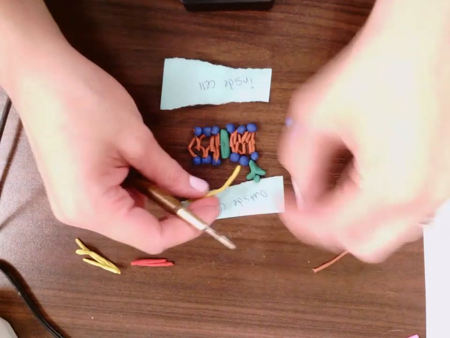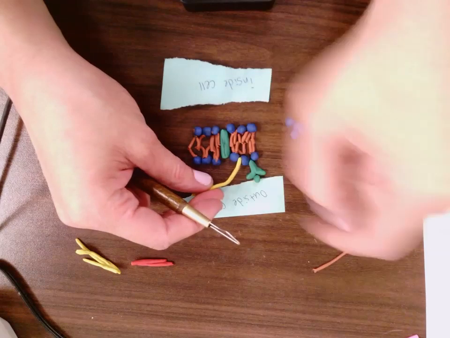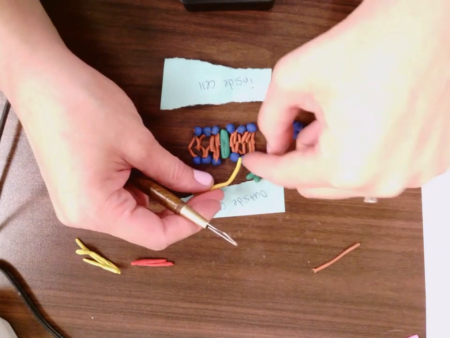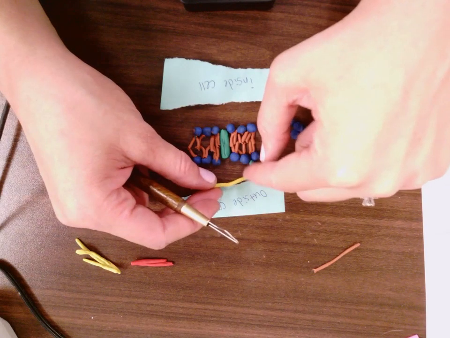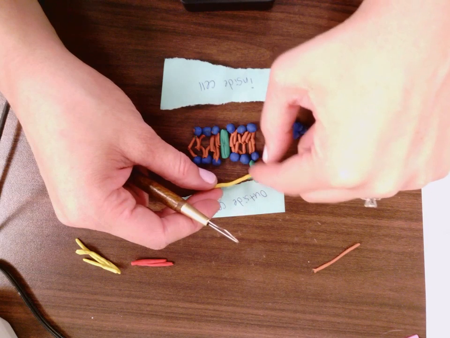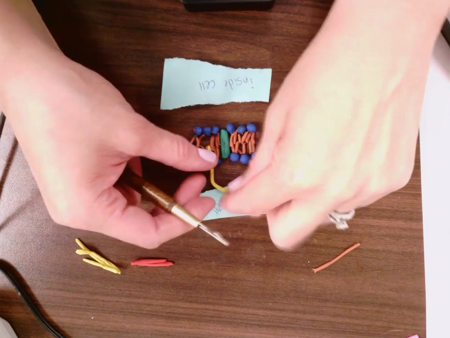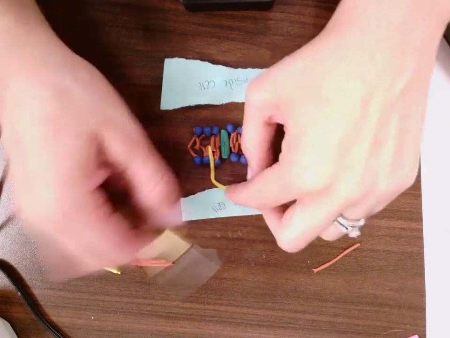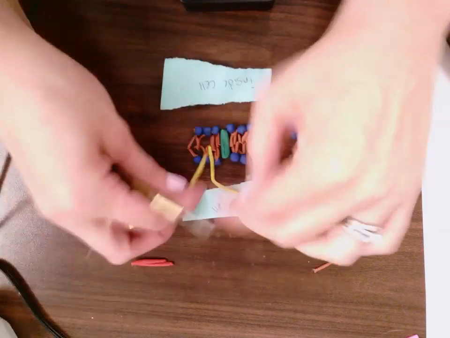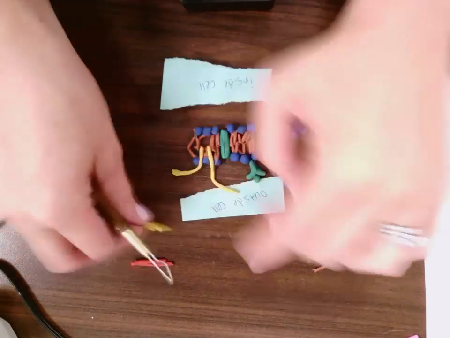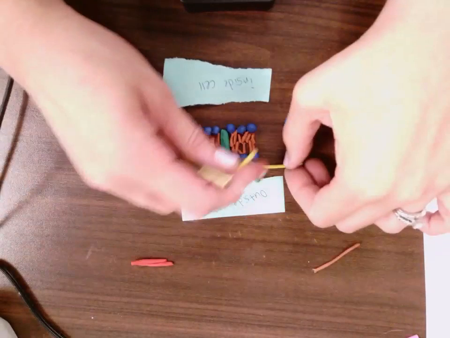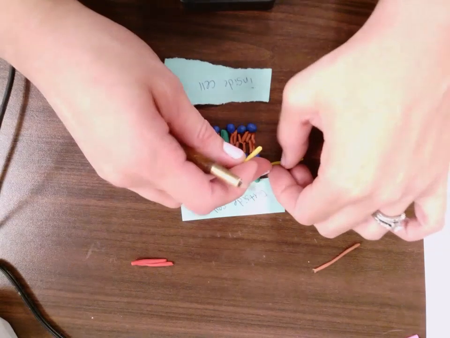They can attach to lipids in the cell membranes and be a glycolipid, or they can attach to proteins and be a glycoprotein. A lot of times they're just hanging out on the outside, like that, right? Maybe this one's going to be attached to a protein, so glycoprotein.